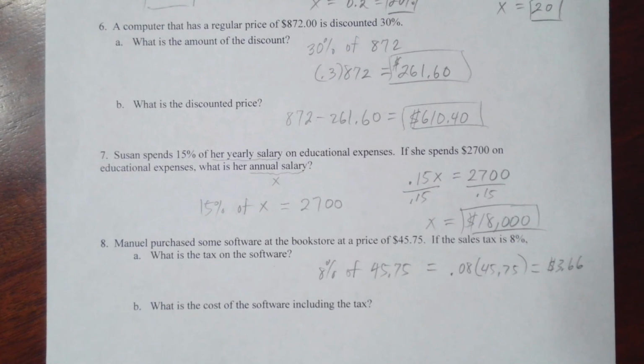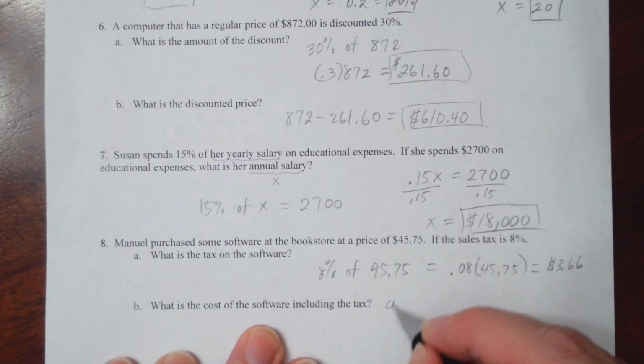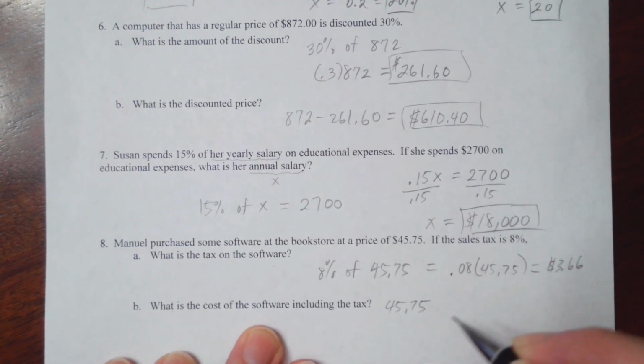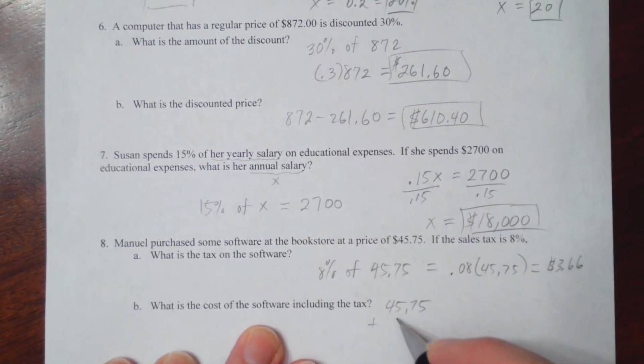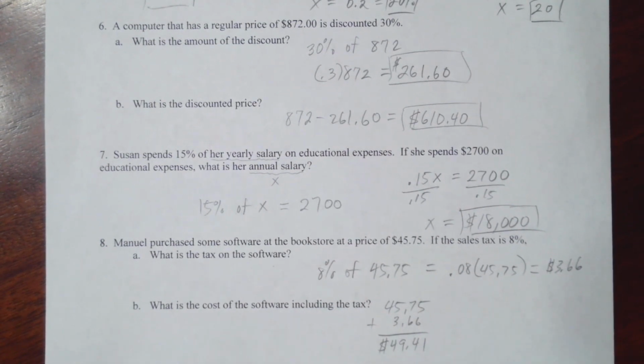$3.66 is the tax. So we want to know the cost of the software, including the tax. Well, it's $45.75 plus the tax. So this is what it costs for the item. This is the tax. So if we add that in, I'm getting $49.41. All right, so that's the end of our notes for the percents, for a review of percents. If you have any questions, let me know.